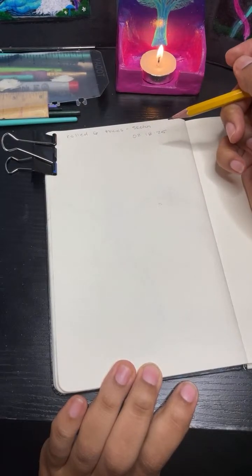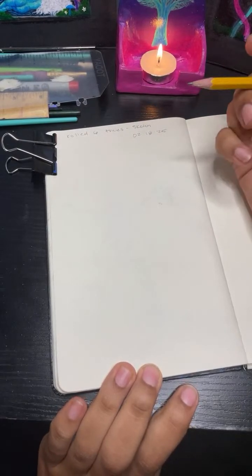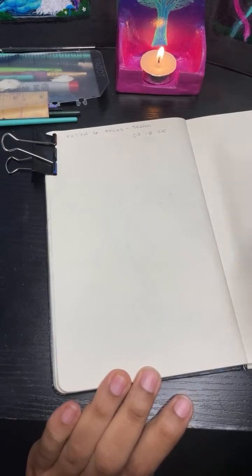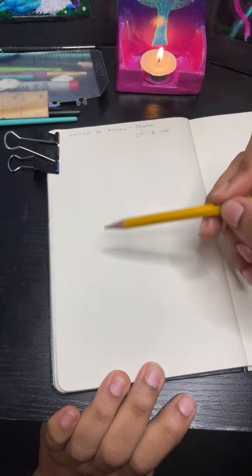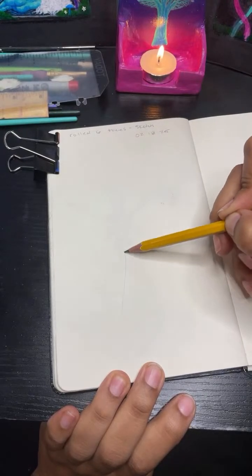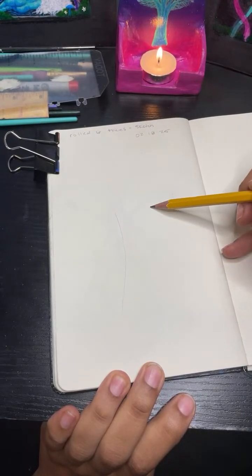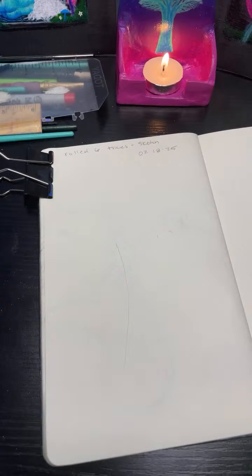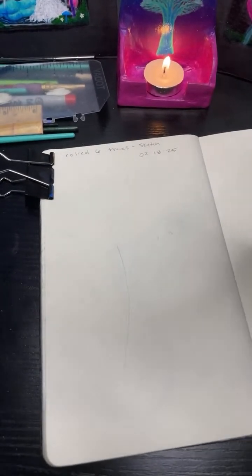Rolled 6, trees. I am obsessed with dragon blood trees, so I think that's what I'm going to do. I'm going to make a dragon's blood tree. And the thing about dragon's blood trees, can you guys see that? Hell no, you can't see that. Look with your eyes, okay? Let me get another light on here because I don't really like that shadow.